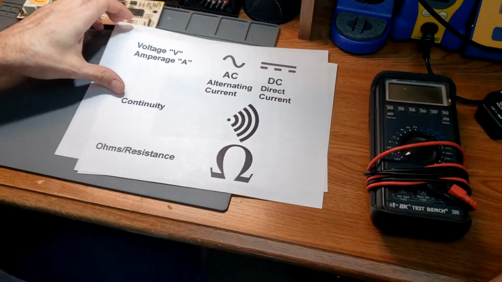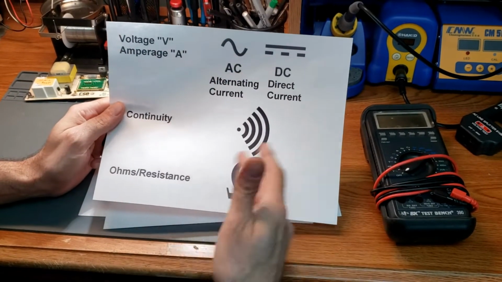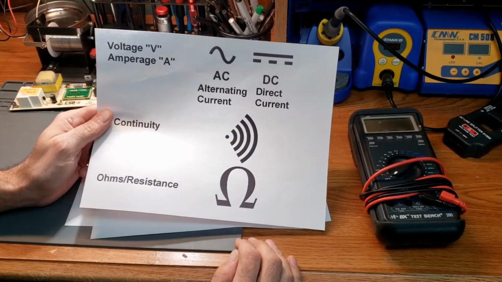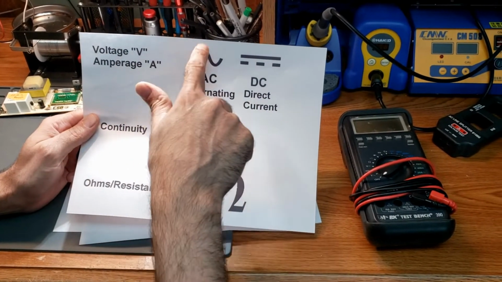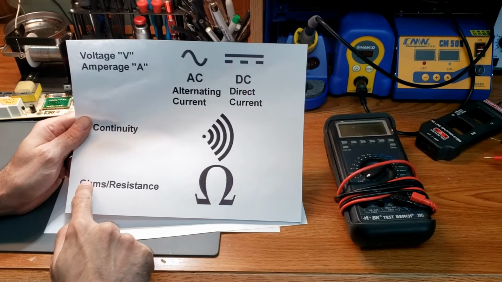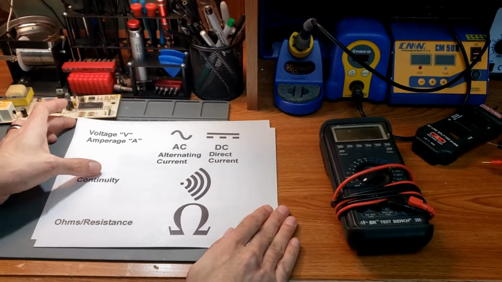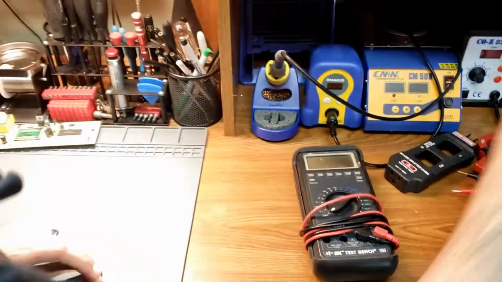So again, just quickly, these symbols are pretty universal. You're going to see this on pretty much all of your different voltmeters. So that's what you would need to know. Again, voltage, amperage, this is alternating current, direct, and then the continuity bell, and then the ohms or resistance is that omega. So let's get into testing. I'll give you some examples here.